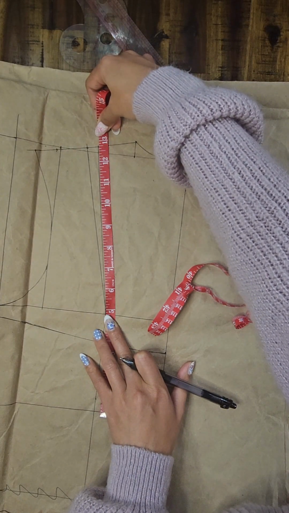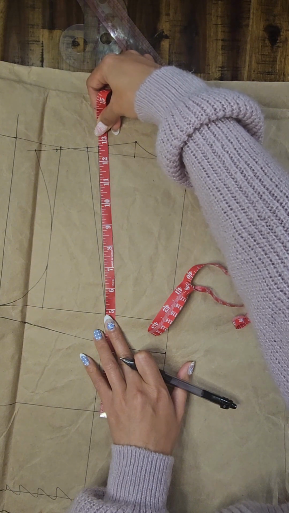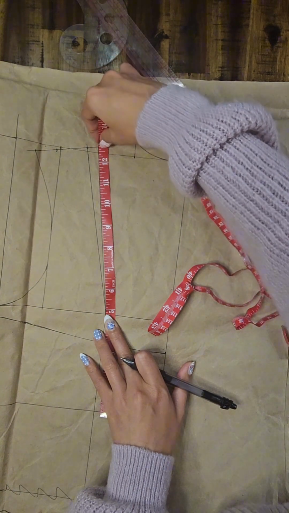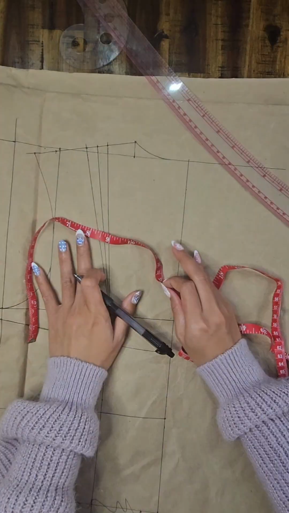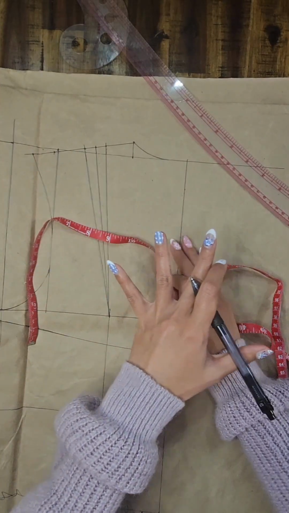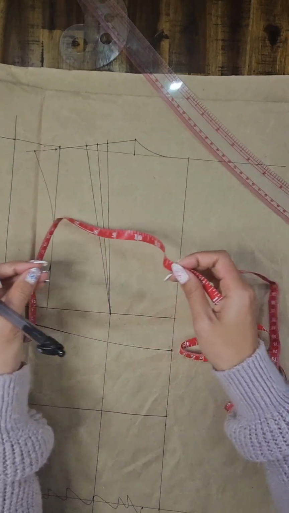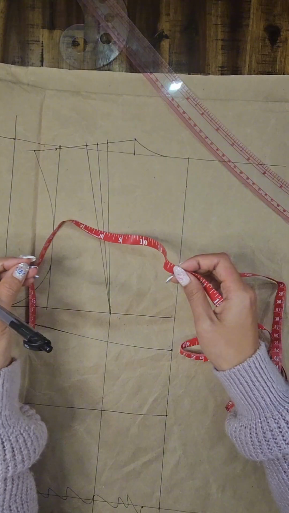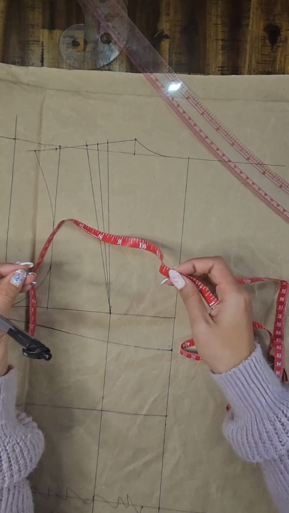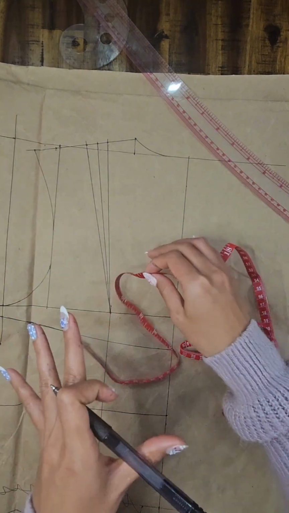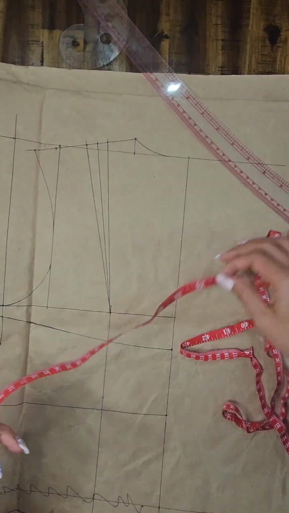That's going to be the measurement for your strap. And also I just want to include, it depends on your fabric. If it's a little bit stretchy, you might eliminate some inches. You might need adjustment for this strap.